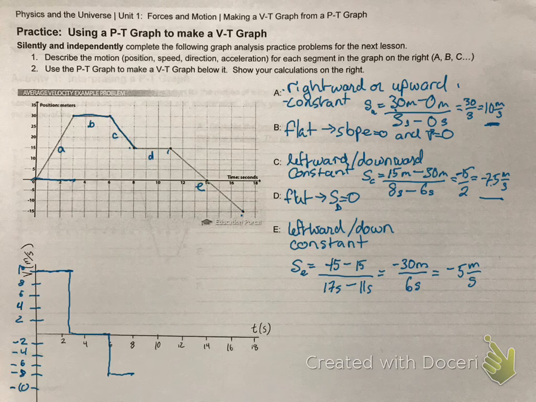And finally, it's going to bump back up at D at 8 seconds. It's going to do that until the 11-second mark. Finally, at E, it's going to head back leftward again, this time only to 5. So we go down to 5, and that's going to carry us all the way to 17, where the line ends. So just a quick recap.